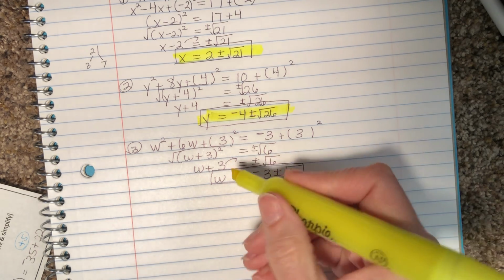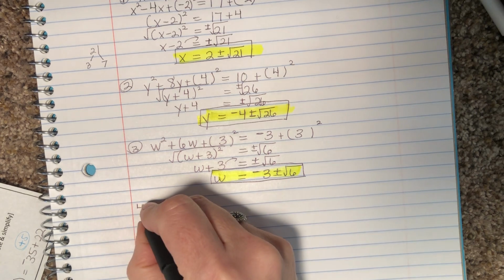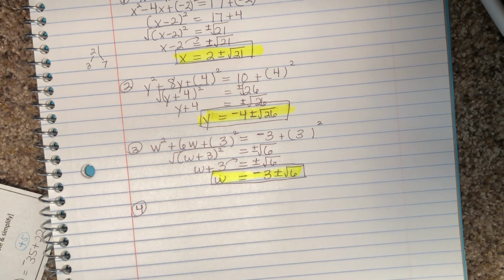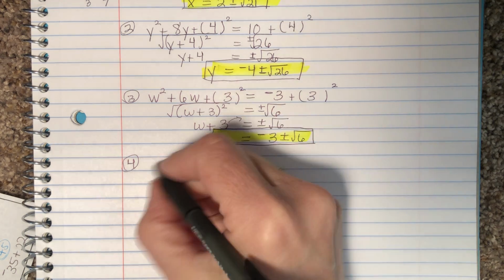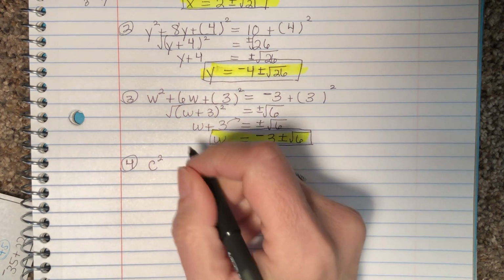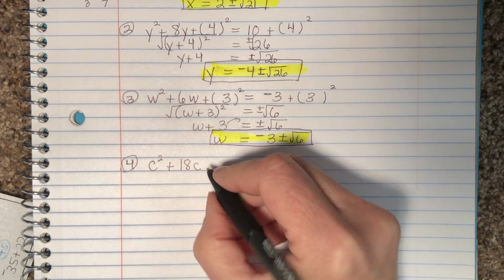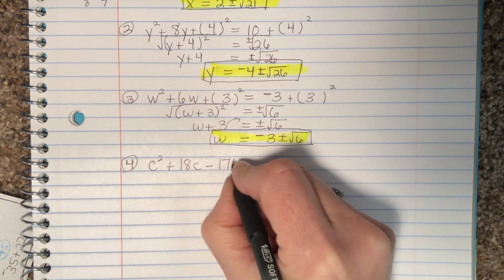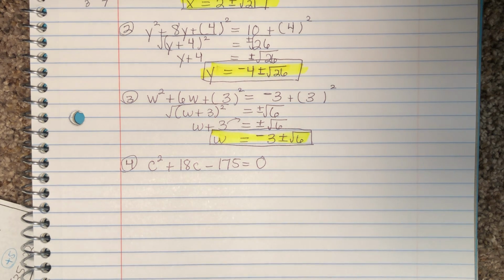Okay, number 4 is, let's see if I can zoom in a little bit. C squared plus 18c minus 175 equals 0. Hang on, let me just double check one thing on this guy.